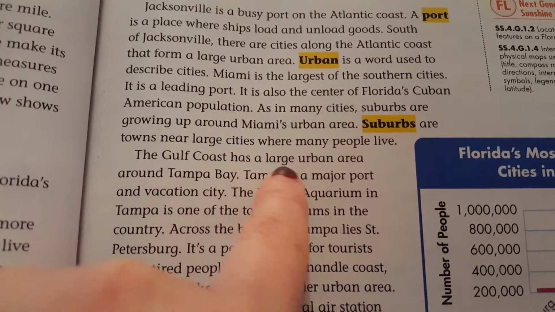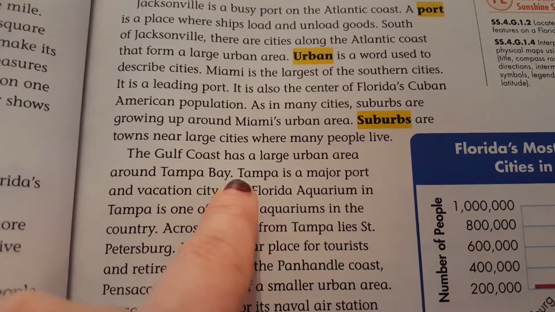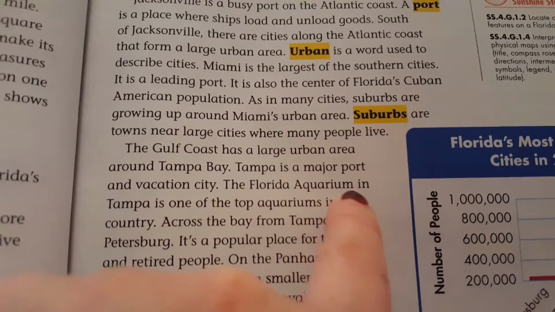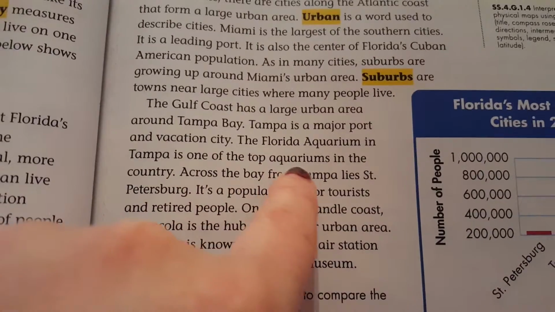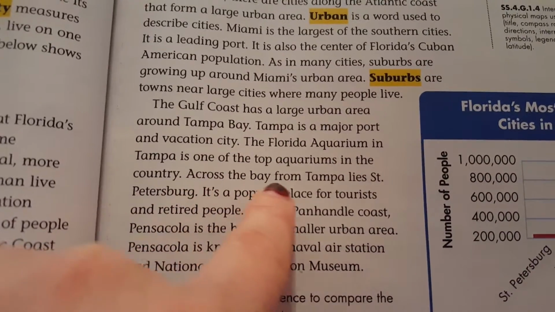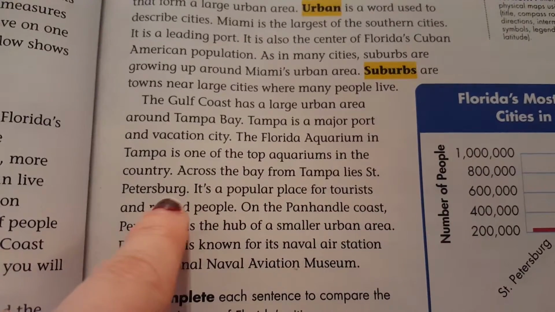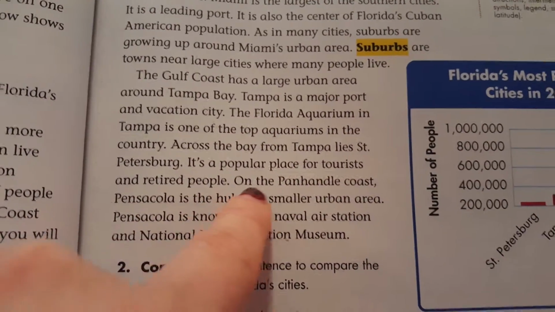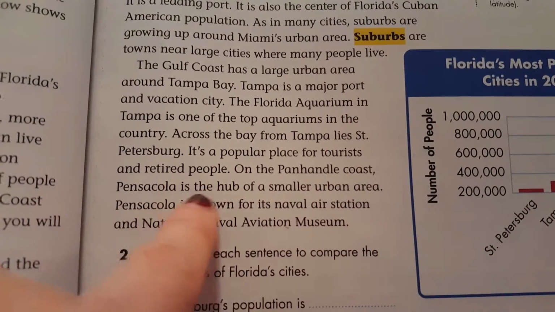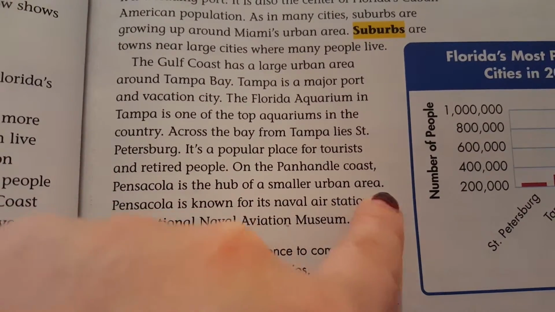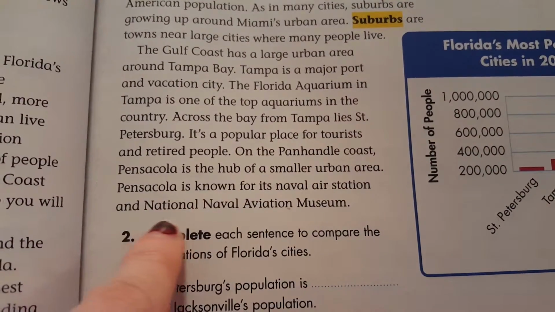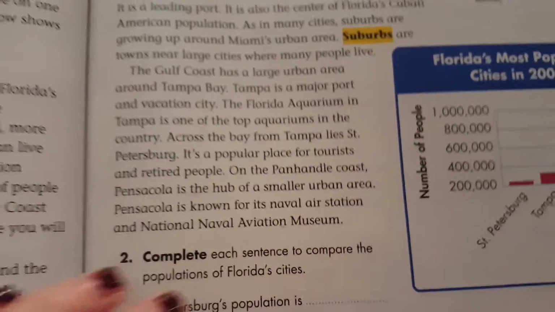The Gulf Coast has a large urban area around Tampa Bay. Tampa is a major port and vacation city. The Florida Aquarium in Tampa is one of the top aquariums in the country. Across the bay from Tampa lies St. Petersburg. It's a popular place for tourists and retired people. On the Panhandle coast, Pensacola is the hub of a smaller urban area. Pensacola is known for its Naval Air Station and National Naval Aviation Museum.